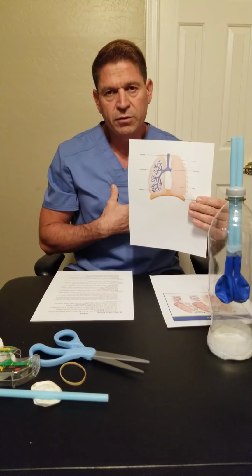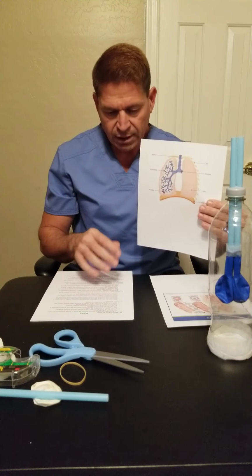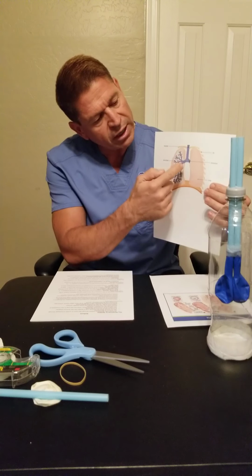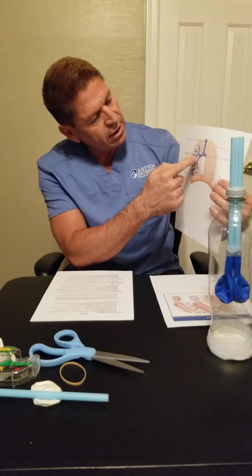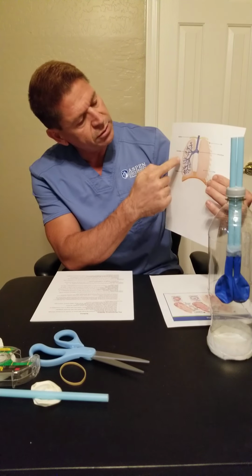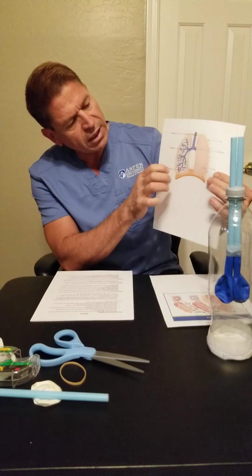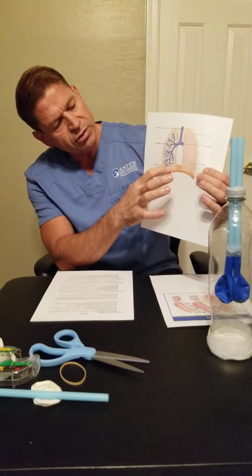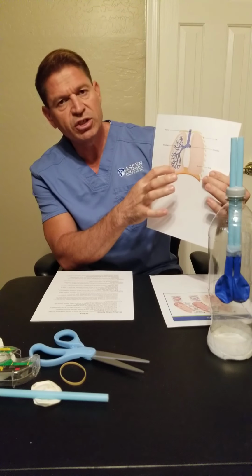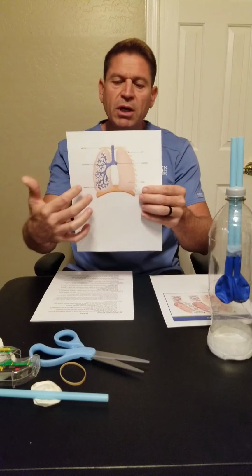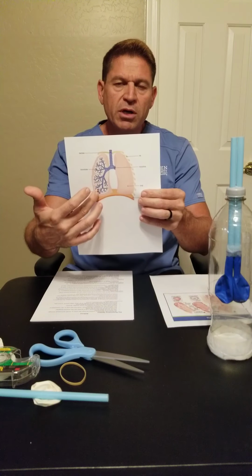Then it goes from the trachea to the bronchus, and then to the bronchioles, all the way down to the alveoli, which is where the gas exchange happens, and that's where the blood comes in contact with the air.